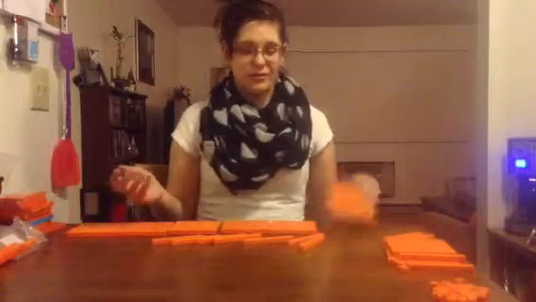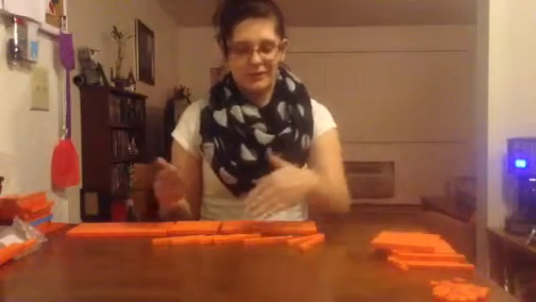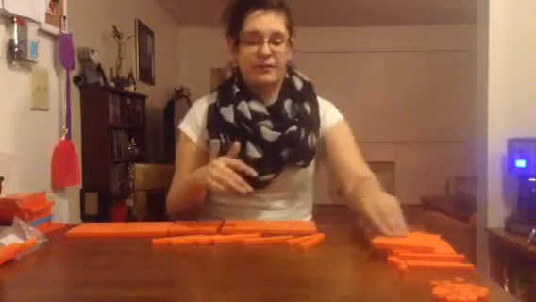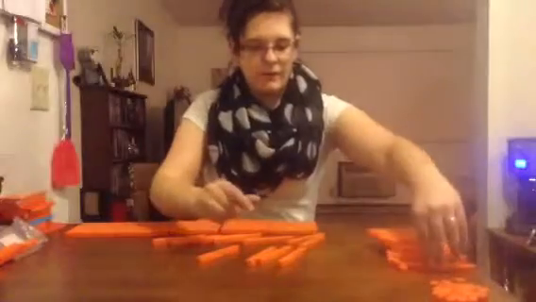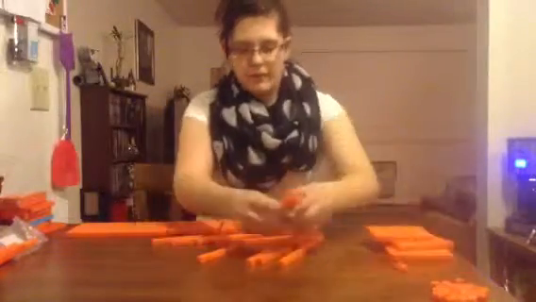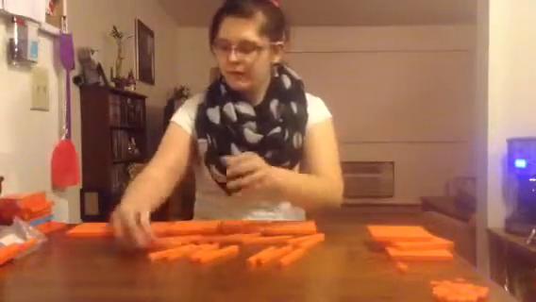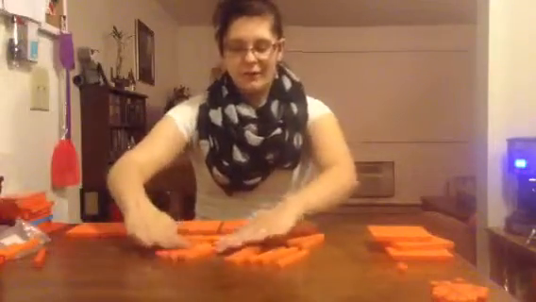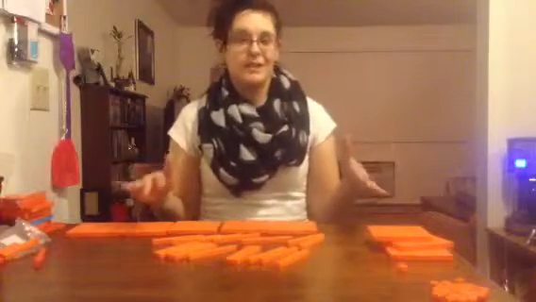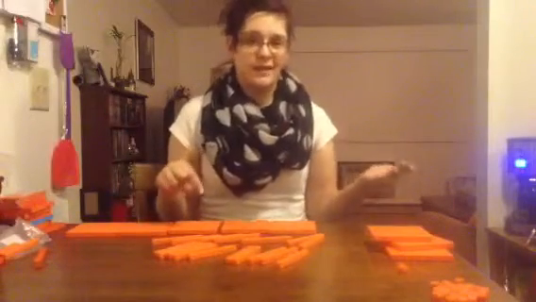So what we have to do is take one of our flats and substitute it for 10 more longs, because a flat is 10 longs. Alright, now we have 17 longs and we can subtract 9 from 17.